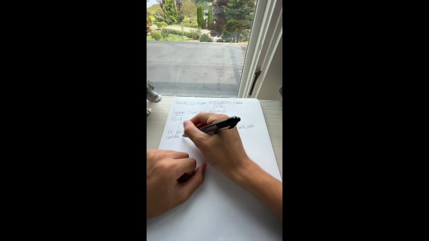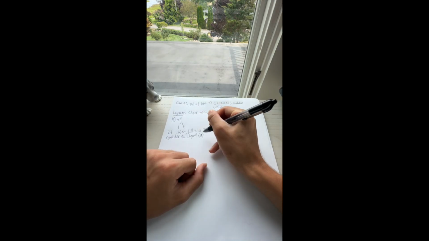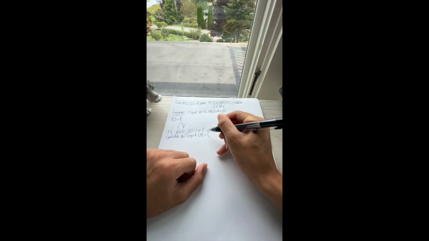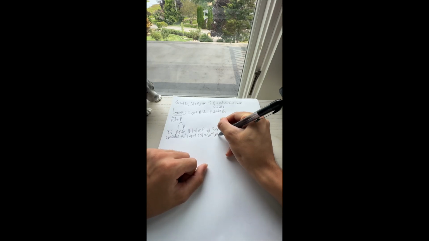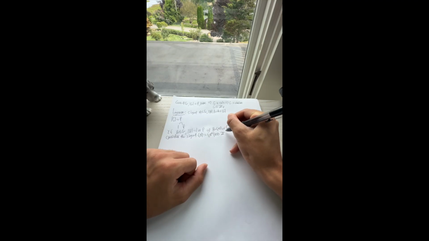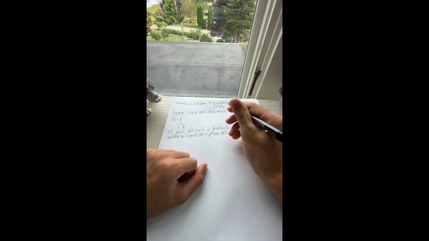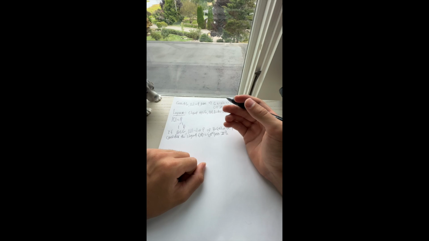Okay, now let's consider the subgroup generated by a. This denotes the cyclic subgroup generated by a. Essentially, this just means a to the n for all n in the integers. So it's essentially the subgroup generated by all powers of a. And this is indeed a subgroup, you can verify. So we have a subgroup in G.